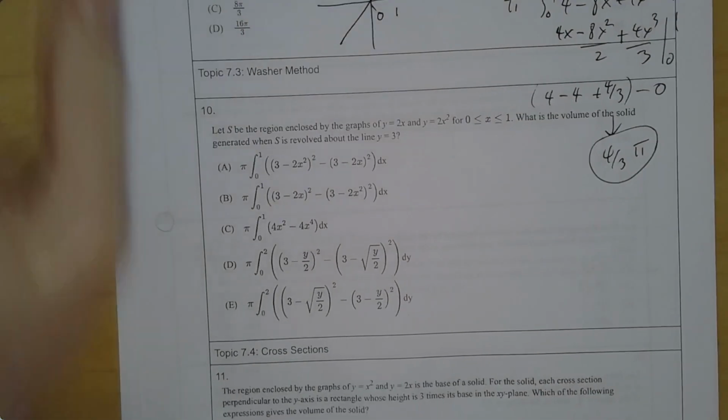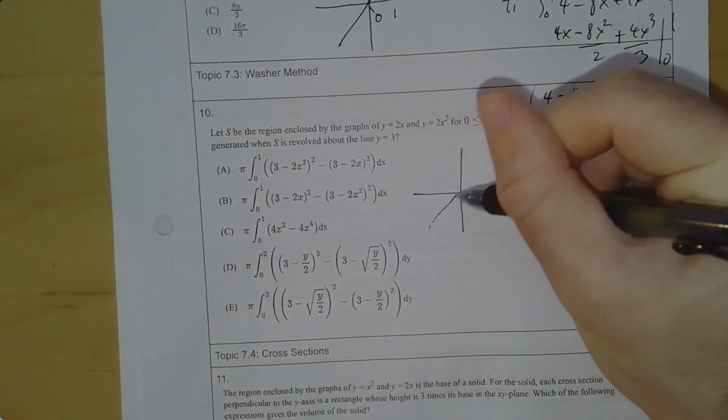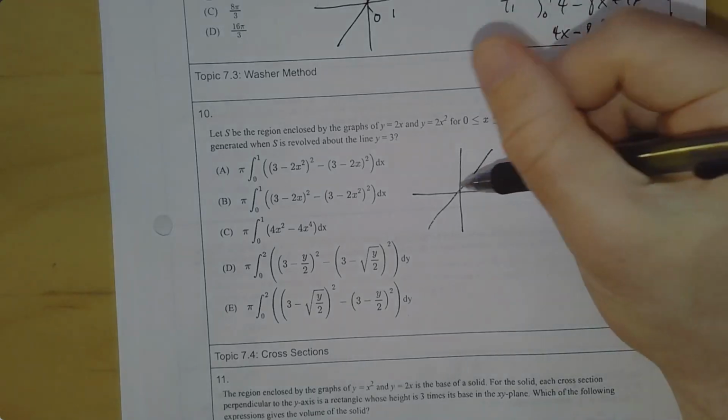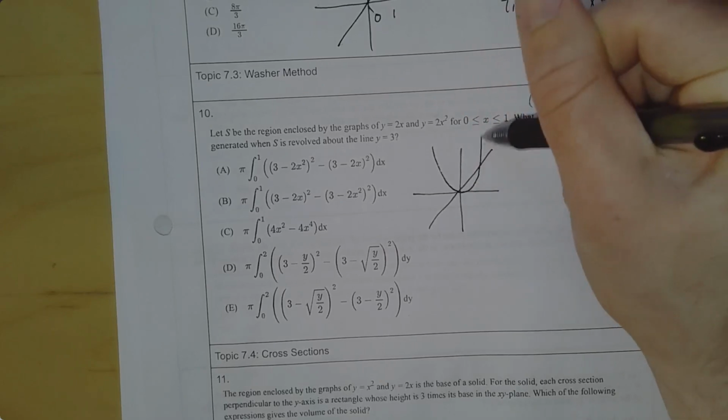Okay, moving on. Washer method. Let S be the region enclosed by the graphs y equals 2x and y equals 2x squared from 0 to 1. What is the volume of the solid when S is revolved about the line y equals 3? So it's just a setup problem, which is nice. We want to just sketch this. So 2x is like this, and 2x squared looks like this.